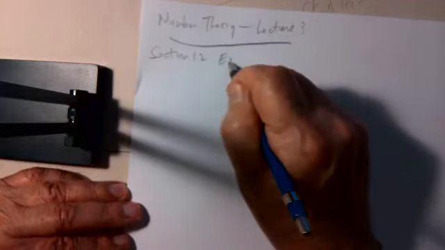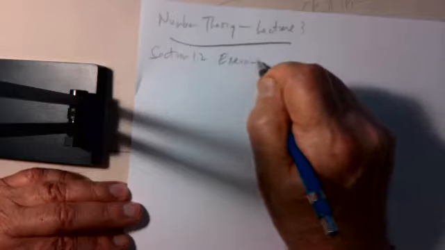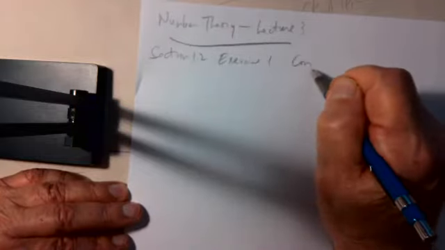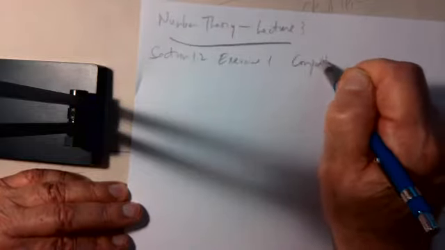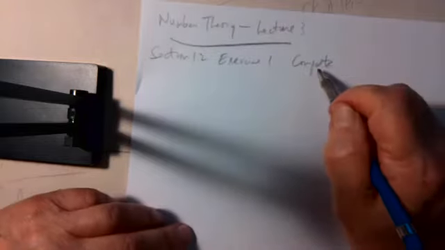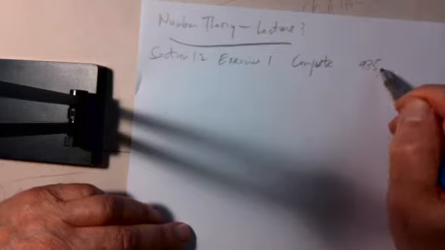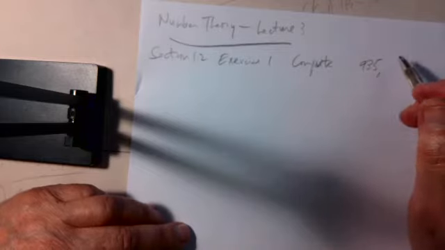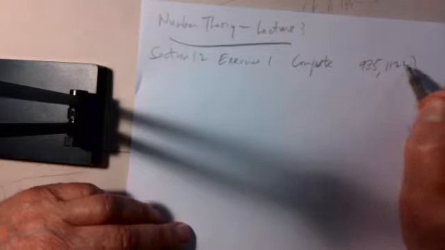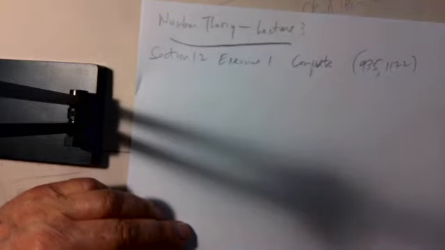Exercise 1 is to compute the greatest common divisor of these two numbers, 935 and 1122.